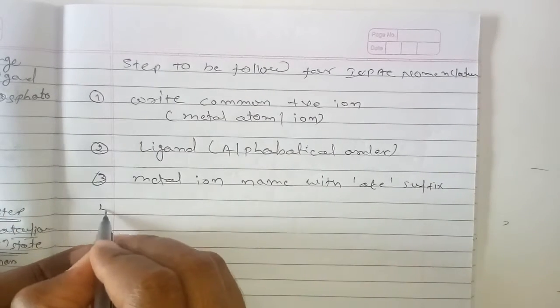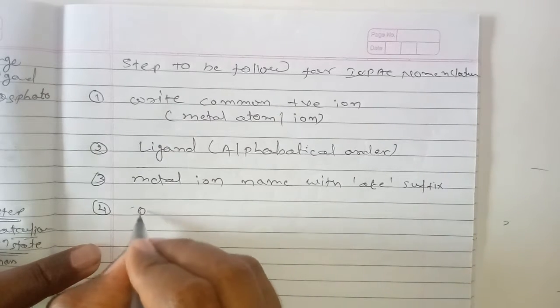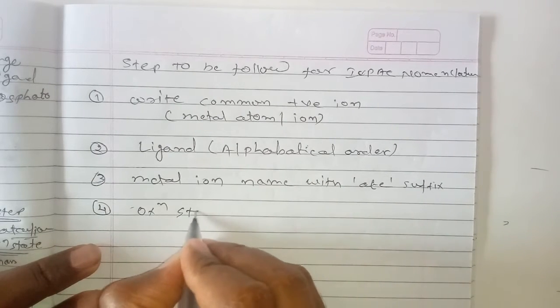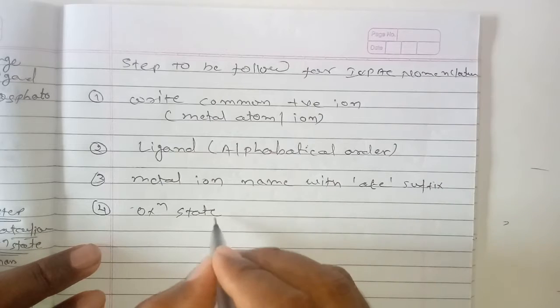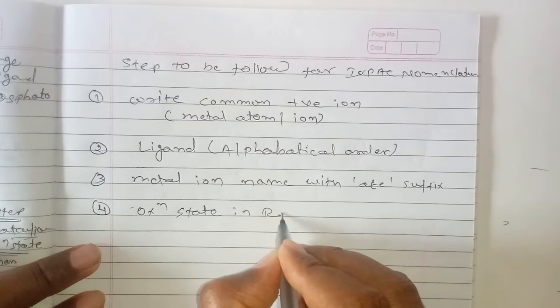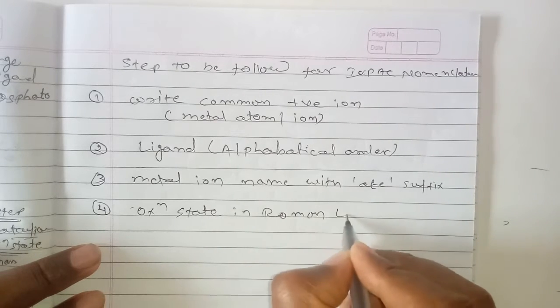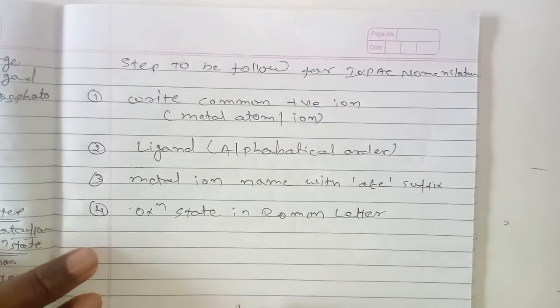And the fourth step, write the oxidation state in Roman numerals.